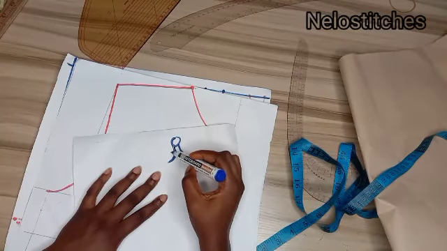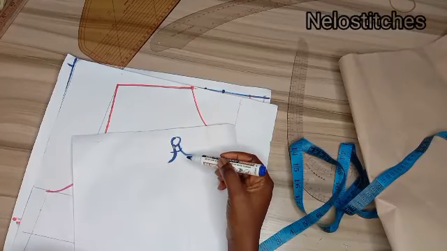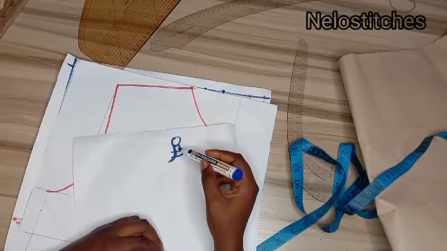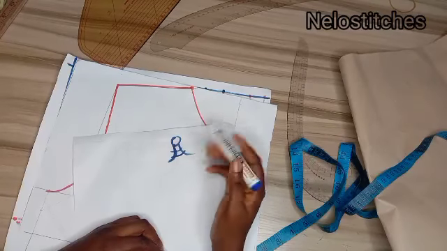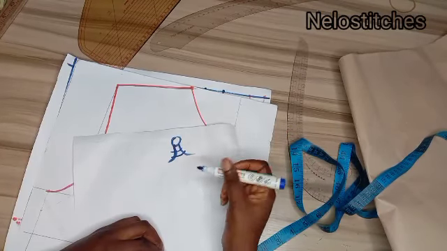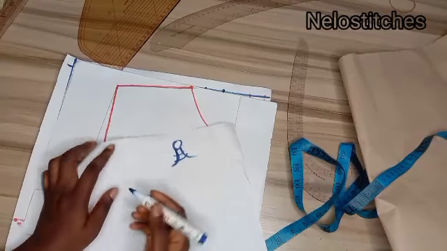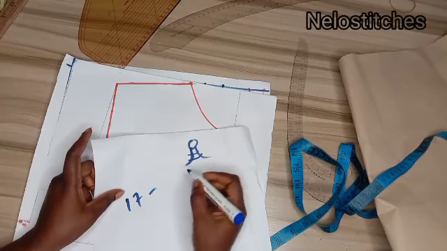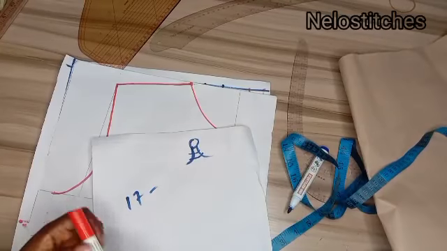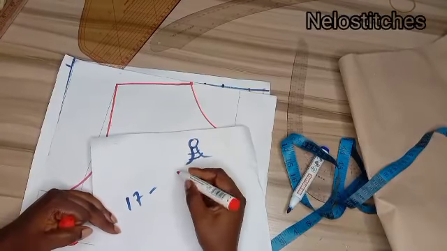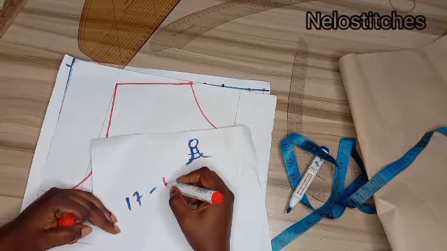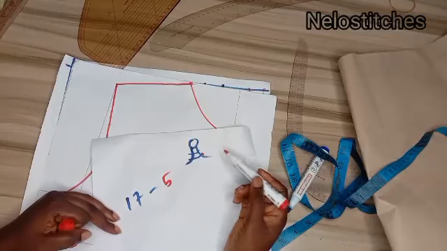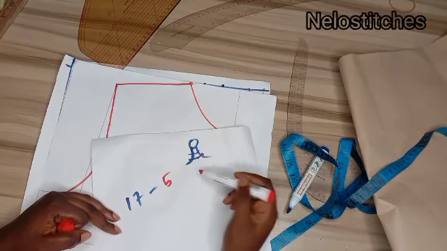So you measure around your neck. You know we have the fullest part of the neck, so you measure the fullest part of your neck round. Don't use the upper part, measure the fullest part of your neck. After measuring the fullest part of your neck, let's say your client's neck is 17. So you're going to divide 17 by 5 for your neck width. The neck width is from here to here, and your neck depth is from here to here.